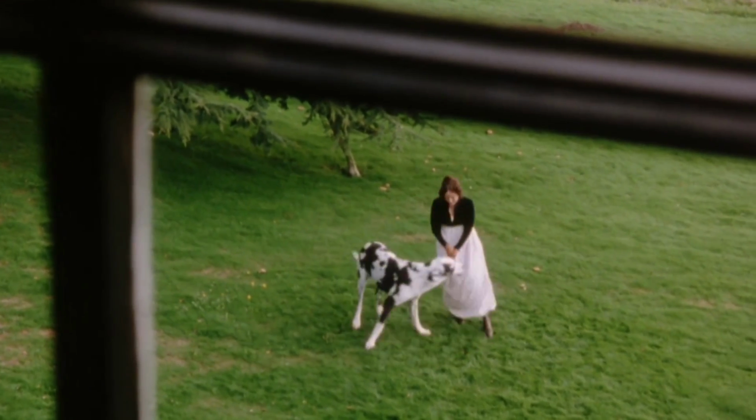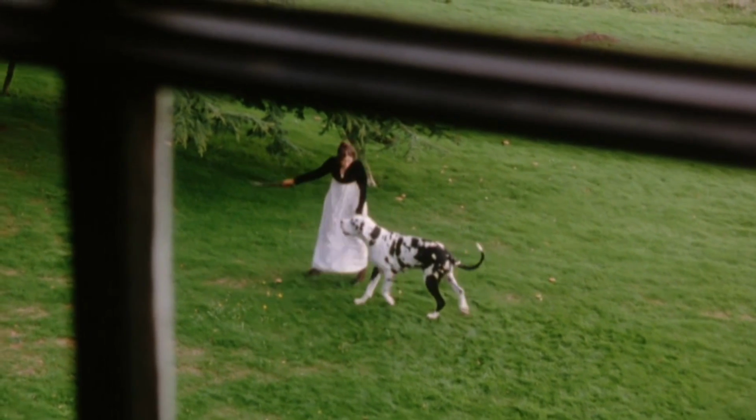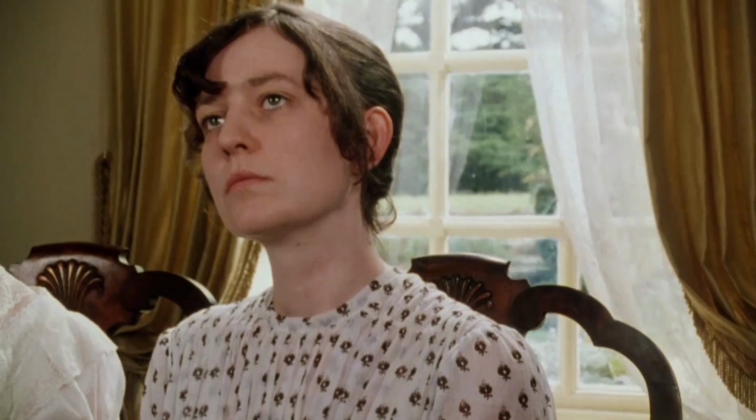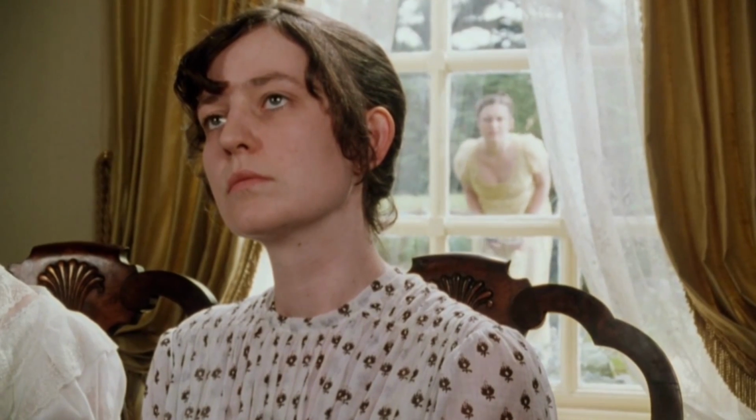Colin Firth's performance of Darcy as a sympathetic hero struggling with his feelings for Elizabeth captured the attention of millions around the world. And Jennifer Ehle's expressiveness subtly conveyed Elizabeth's intelligence and exuberance. The supporting actors were also given the chance to add further depth to their characters.